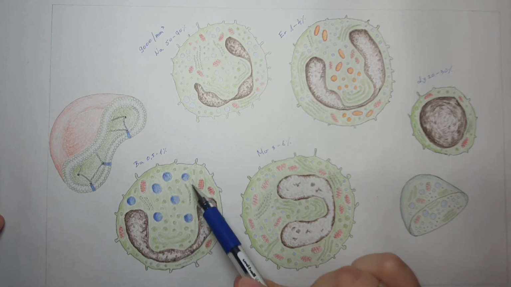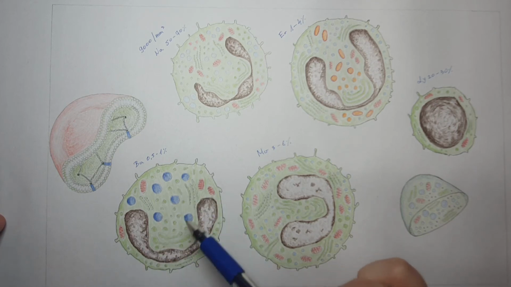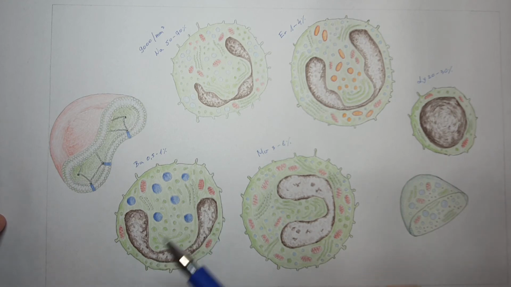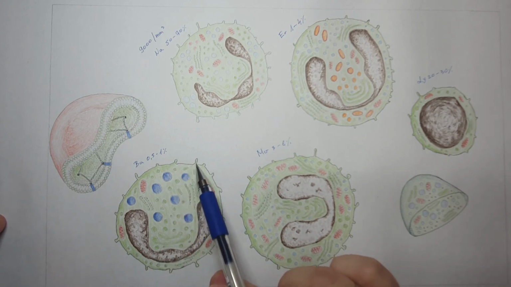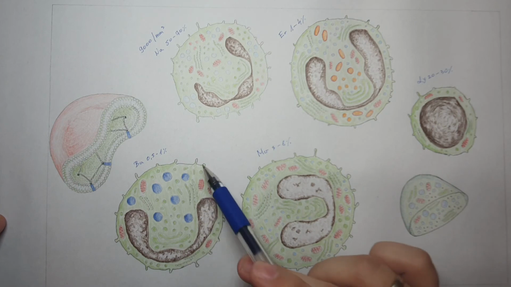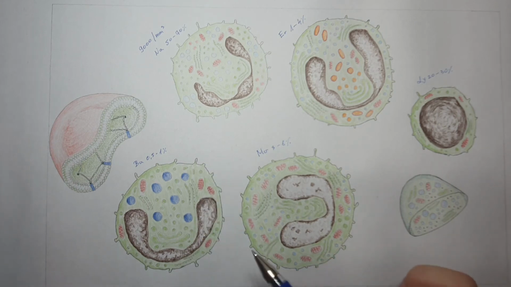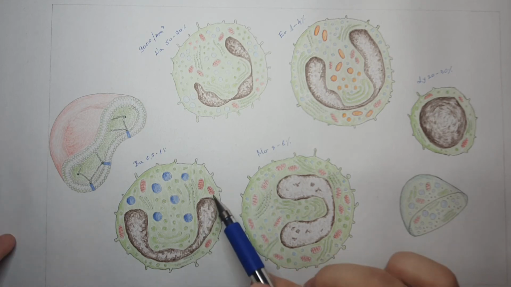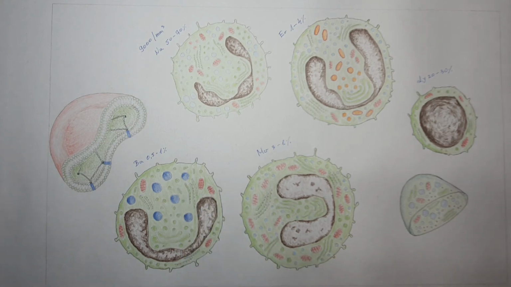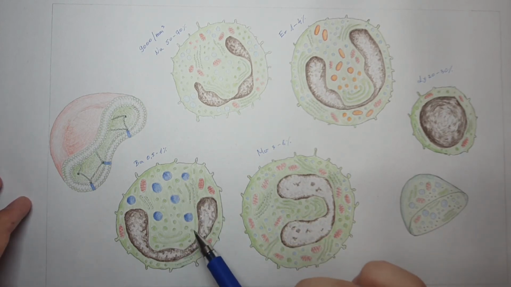And basophils are very similar to mast cells or mastocytes. And both of these cells have on their membrane IgE receptors. And when IgE or immunoglobulin E activates them, they degranulate all that histamine, and then it comes to a big allergic reaction in the body. So they play a role in allergic reactions.